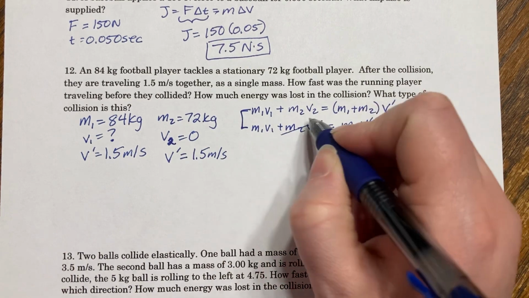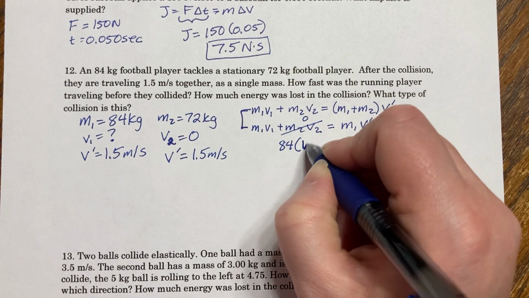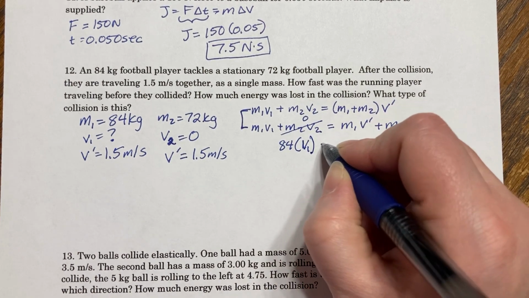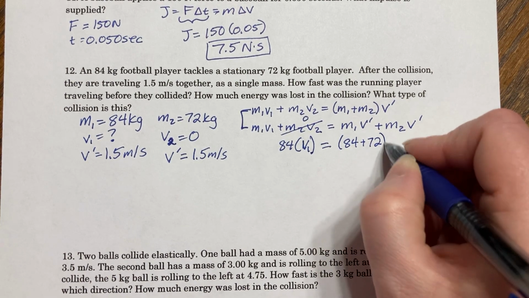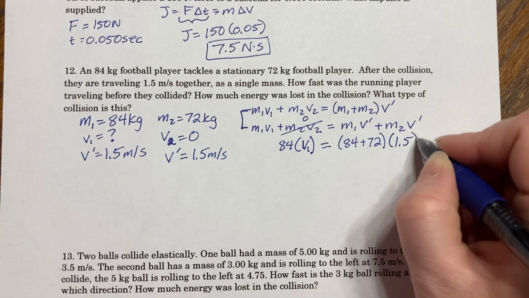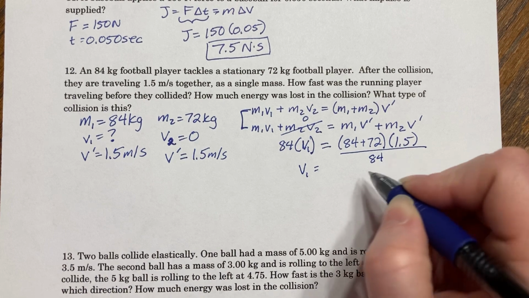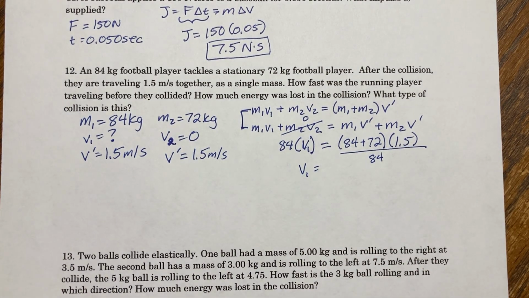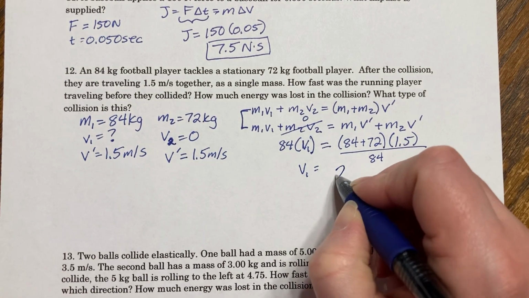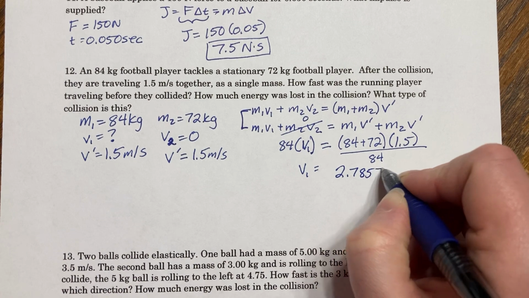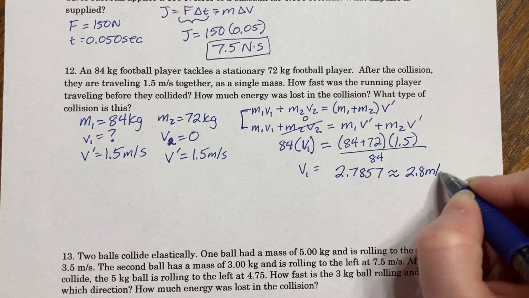So you're going to start with this being 0. So I have an 84 kilogram guy going some speed that we don't know equals 84 plus 72 times 1.5. So my V1, I'm just going to divide that by 84. So I multiply and add and all the things, I get that to be 2.7857, which I would round to 2.8 meters per second as my answer.